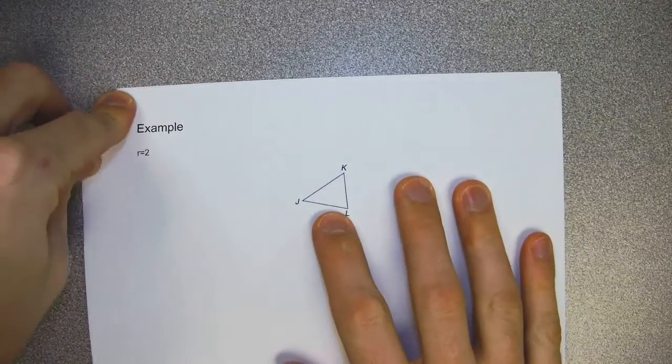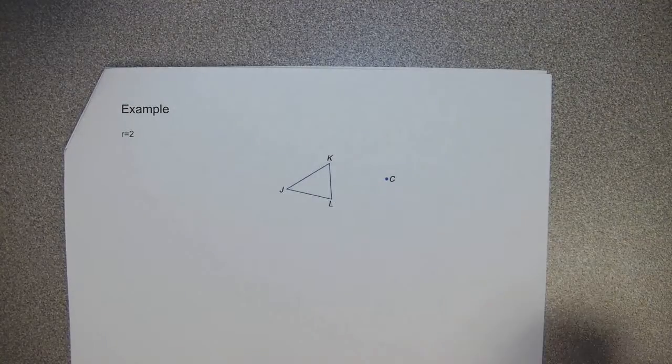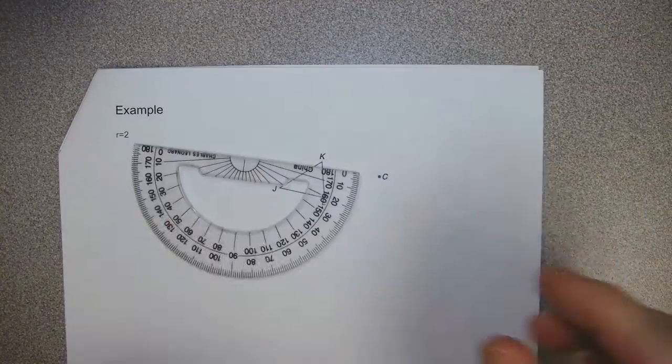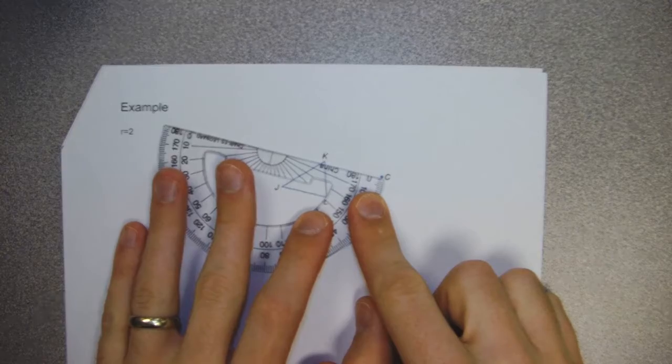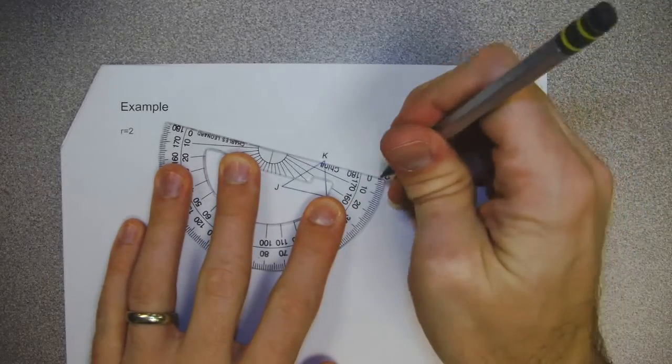So let's start off with something like this. We'll do the same scale factor that we just saw. We'll use a scale factor of 2. So the first thing you'll do is take your straight edge. We're going to start with point C, go through point K here. And we're going to draw that line basically as far as we can.